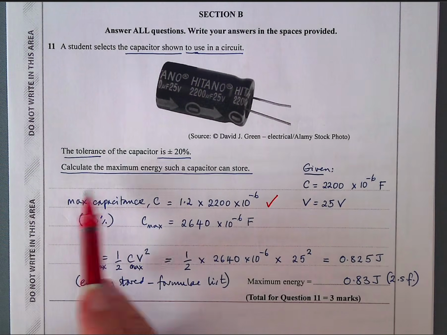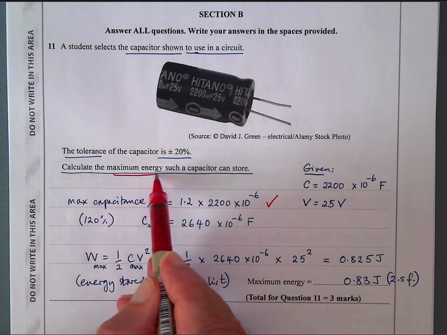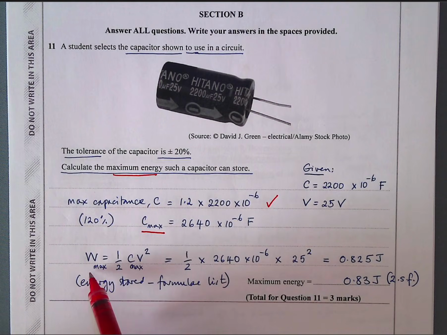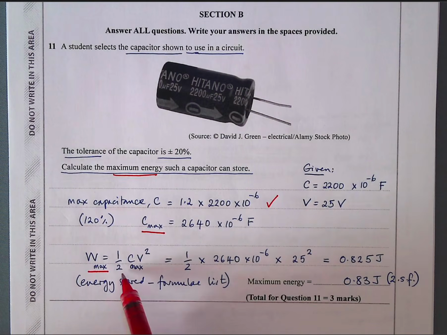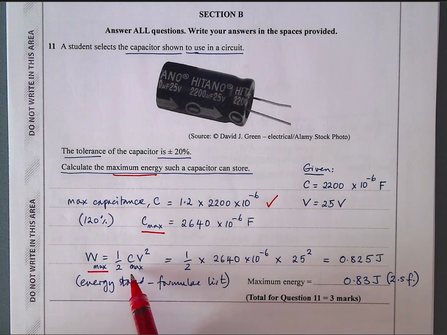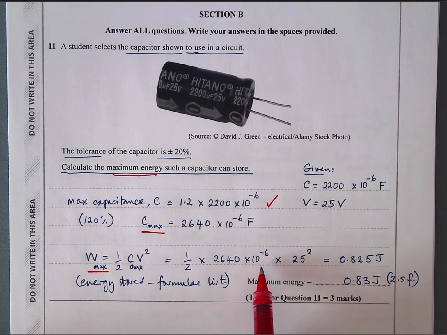Then if you want to work out the energy, obviously you've got to use the maximum value that you just worked out, and that will give you the maximum energy stored using half CV squared, because we know C, we know V, and this is on your equation sheet. So half times the value, 2,640 microfarads, times 25 squared. One of my students who took this exam, unfortunately, just simply forgot to square it, I think. So that could lose you marks.